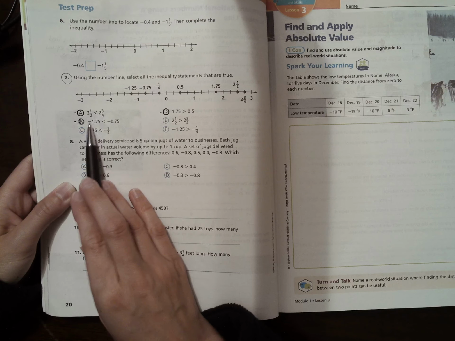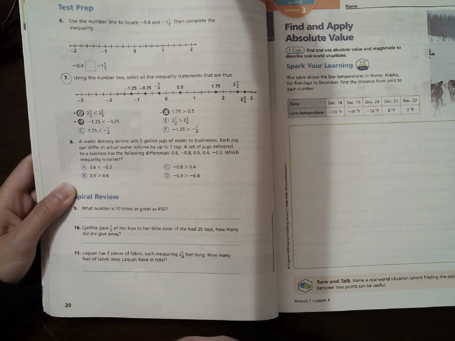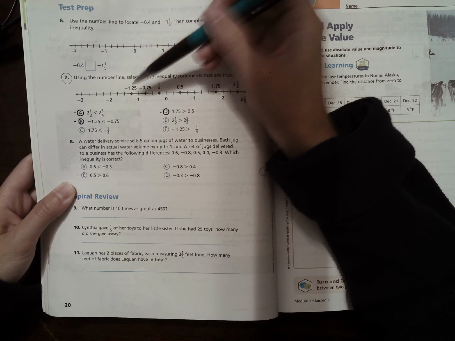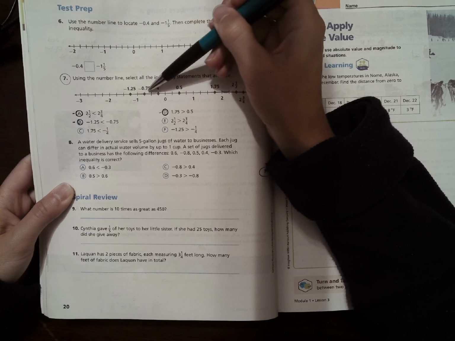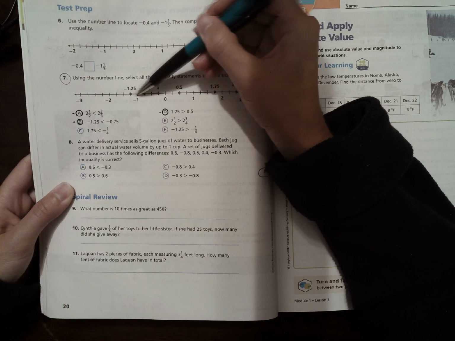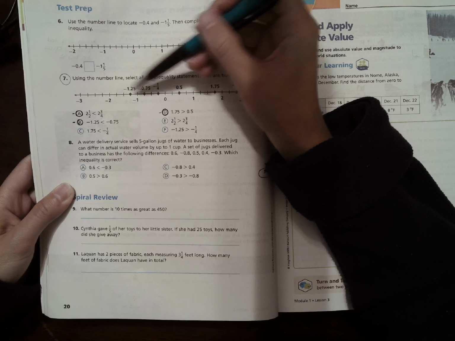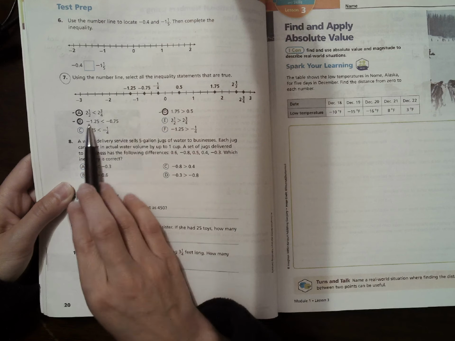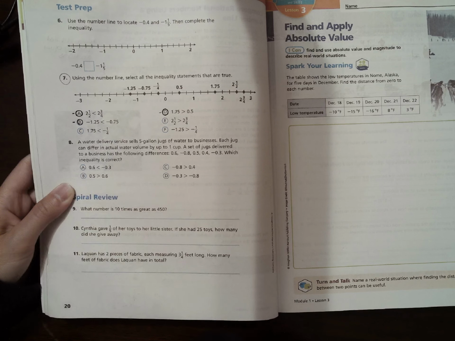B says -1 25/100 is less than -75/100. Let's take a look at -1 25/100 on the number line, and then -75/100. Well, it looks like -1 25/100 is to the left of -75/100. So -1 25/100 is less than -75/100.